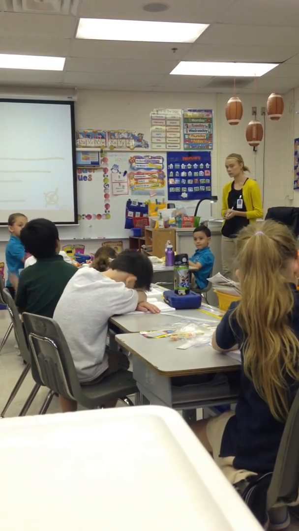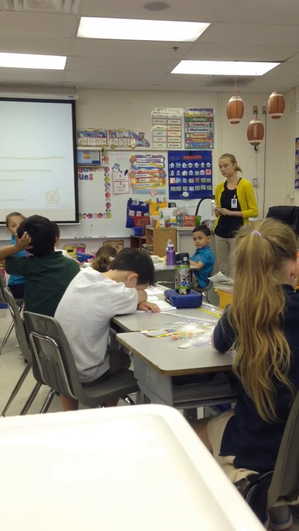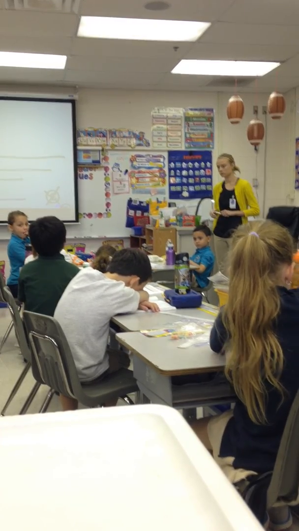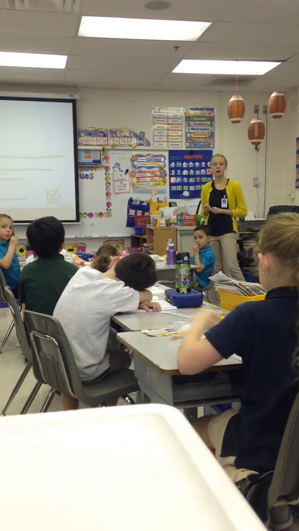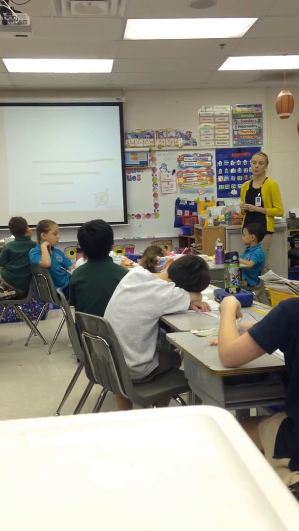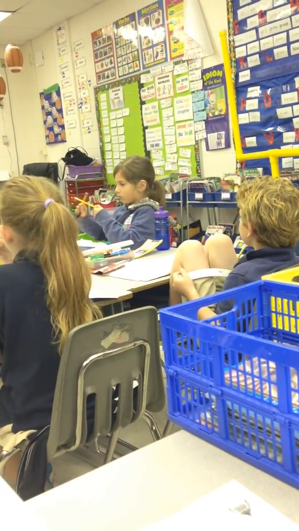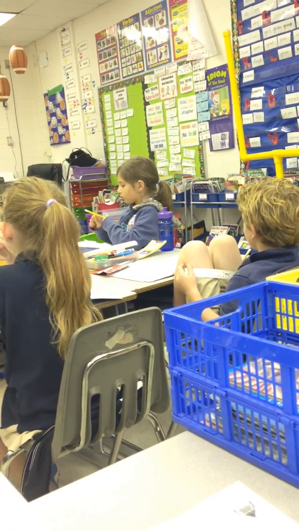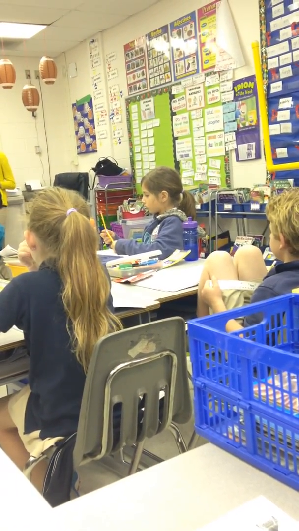The shortest is not first. The second is in place, but the longest is not last. Very good. Zachary Ross, are these lines in order from shortest to longest? No. Why not? Because it's supposed to be shortest to longest, and number 1 is supposed to be last, not first. Very good, because number 1 is the longest line. Okay.